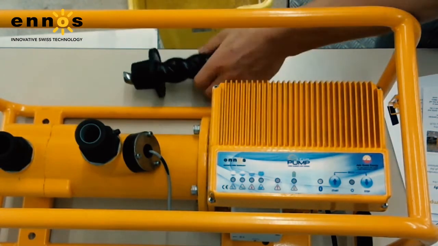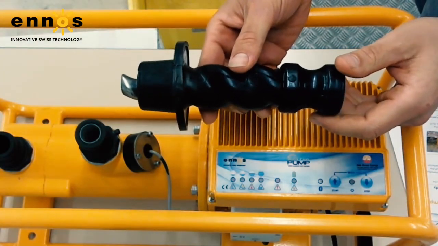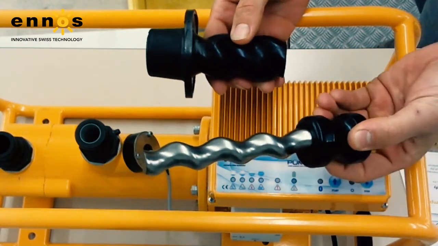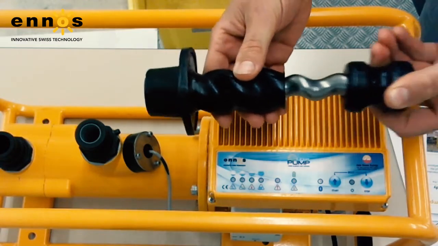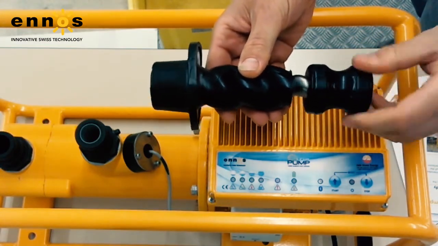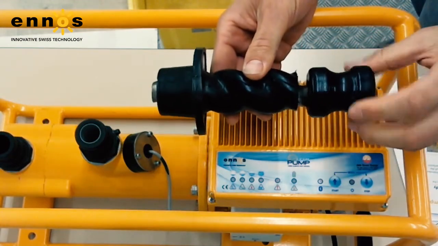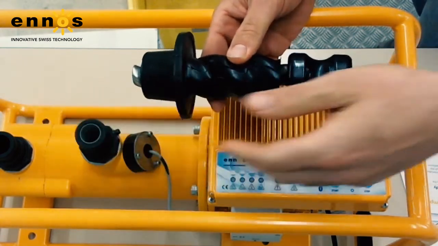The pump head itself uses a progressive cavity displacement system. If I take it apart, it looks like this, a little bit like a screw and a thread. So as the screw turns around, water is being pushed through the thread, and the faster the pump runs, the more water is being pushed through the system.